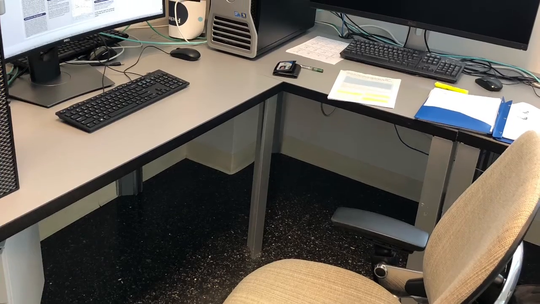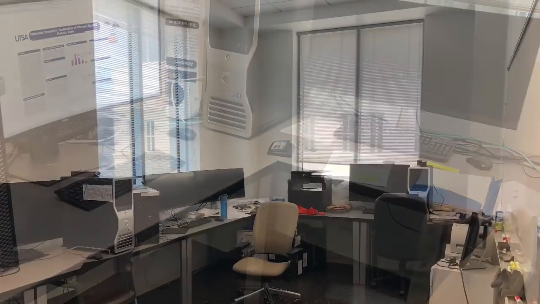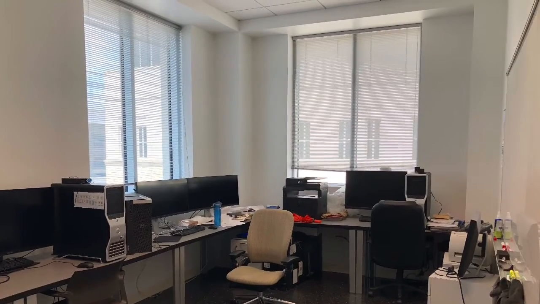Here's my workstation that I was allowed to work at. I liked how it was in the corner because I was able to focus and really get into my work. Here's the rest of the lab.